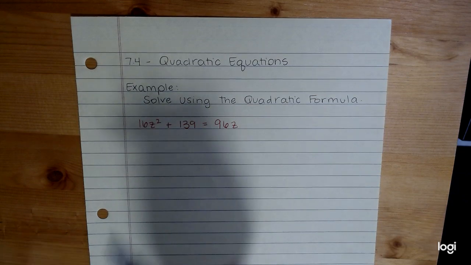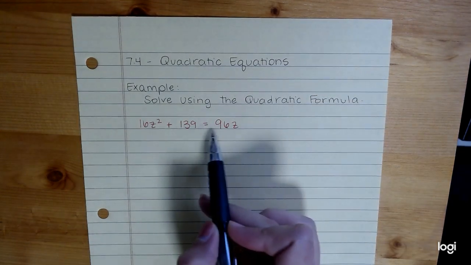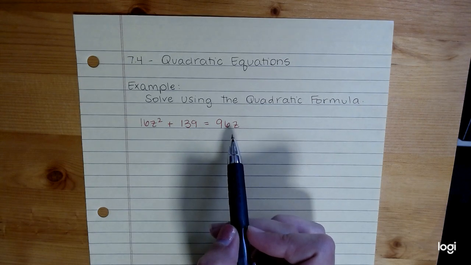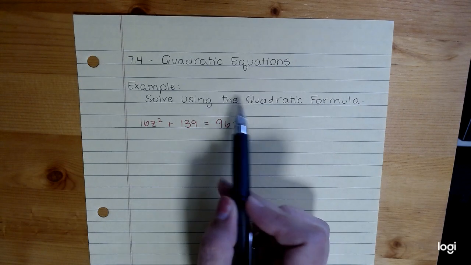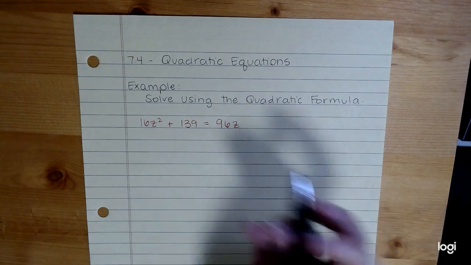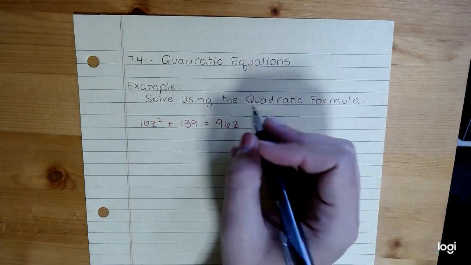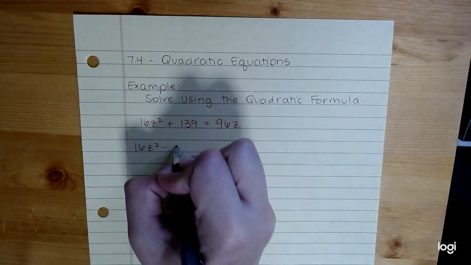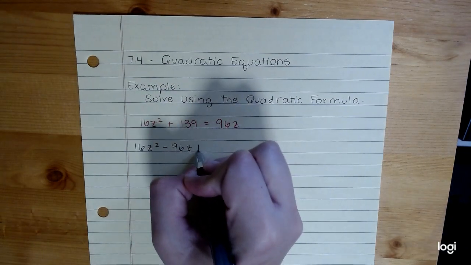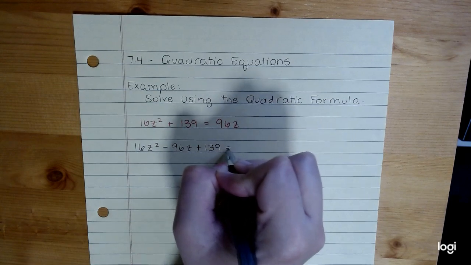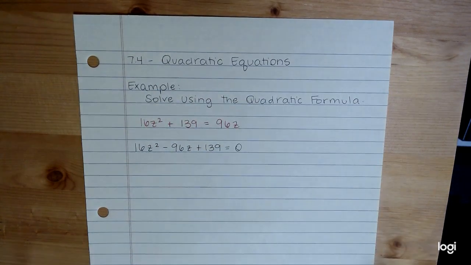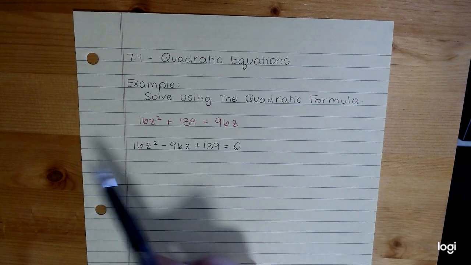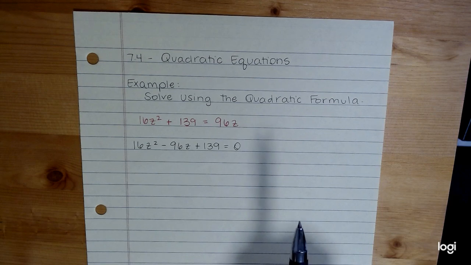So if you notice, I've got 16z squared plus 139 equals 96z. So I do need to set this equation to 0, instead of 96z. To do that, we would subtract that 96z. So 16z squared minus 96z plus 139 is equal to 0. And even though the two previous examples were using an x variable, here we're using a z variable, no big deal.